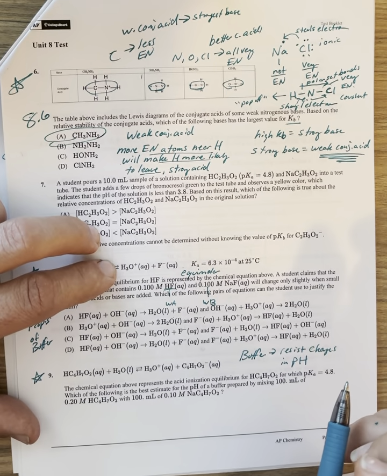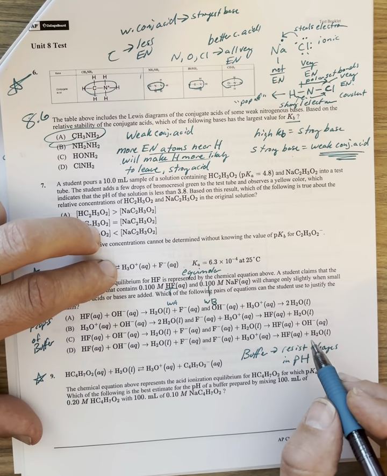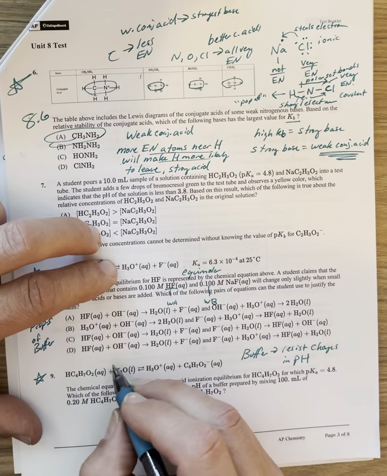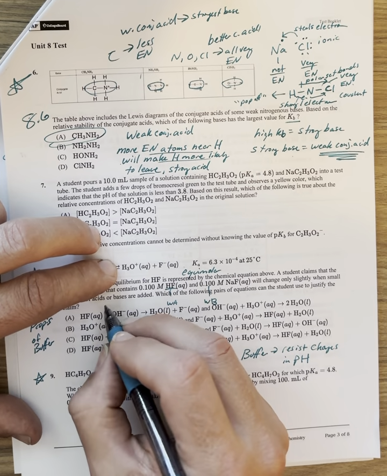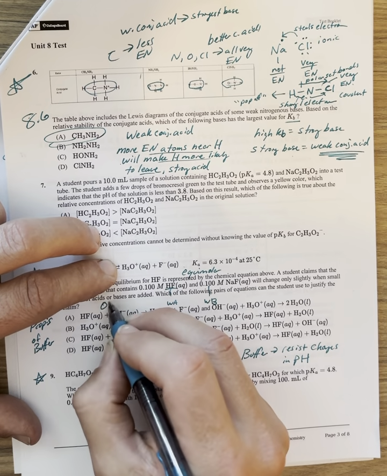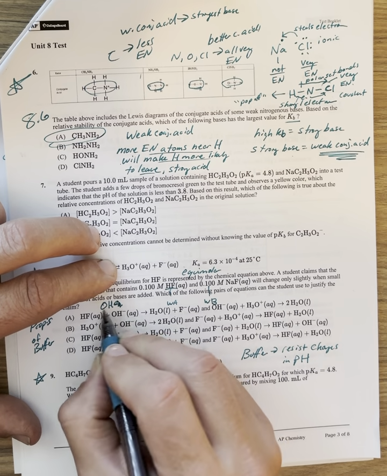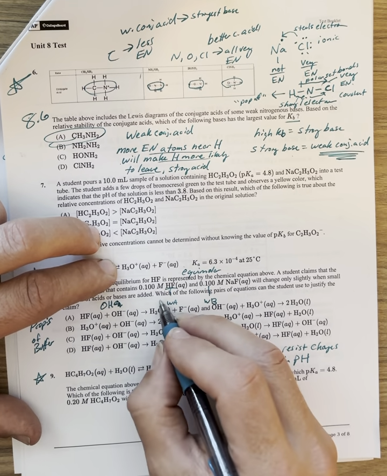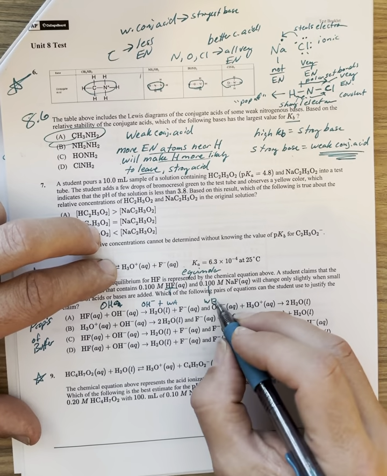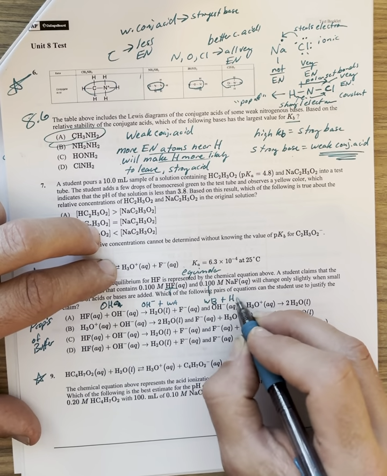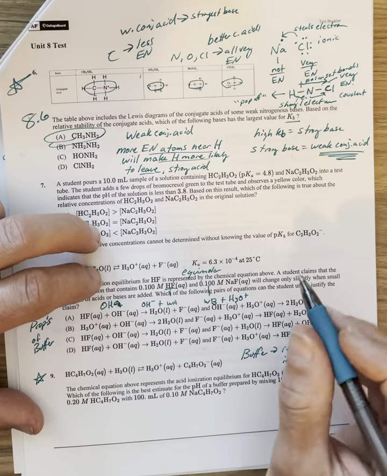So what we're looking for here are two equations where we're adding OH minus and it's reacting with the weak acid, or we have the weak base and it is reacting with hydronium, H3O+. So let's look for that.